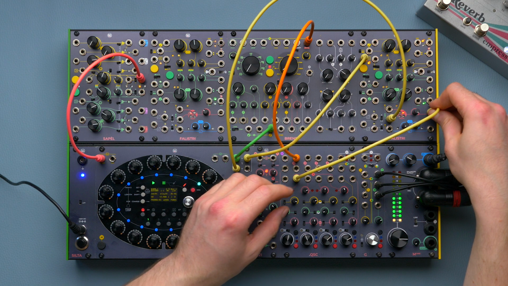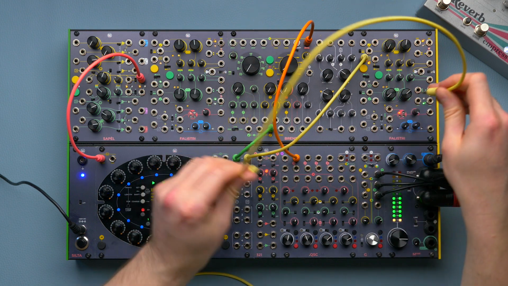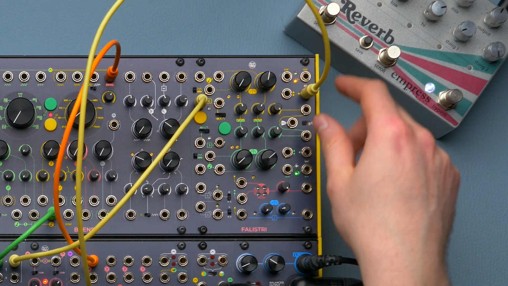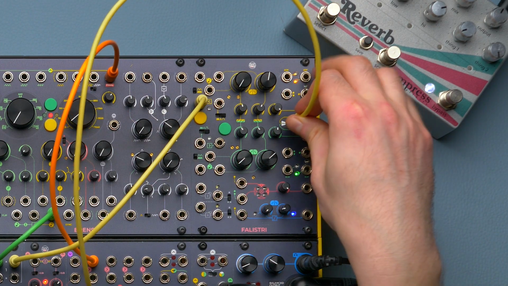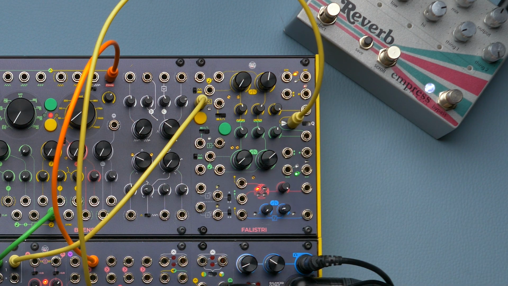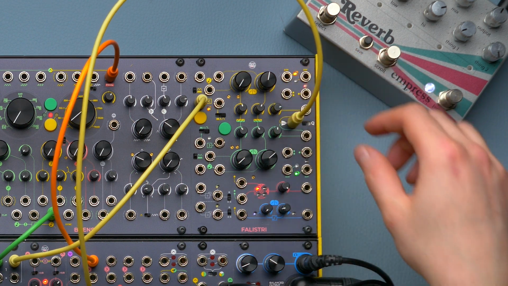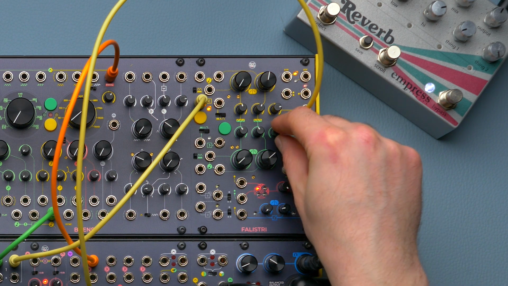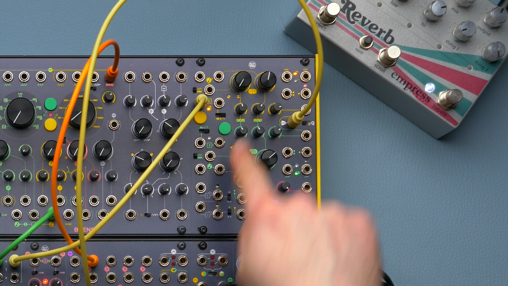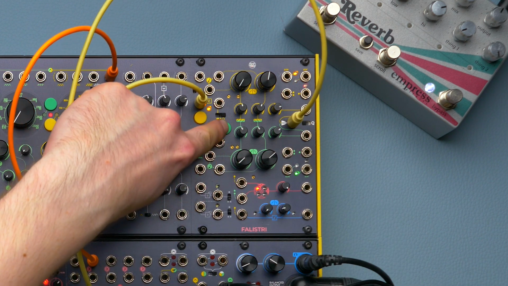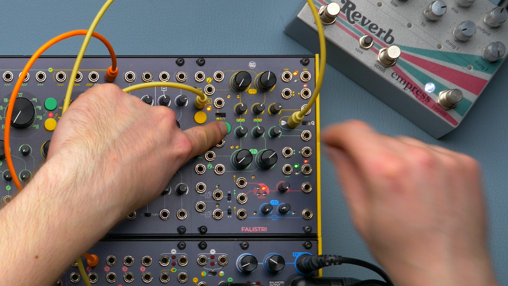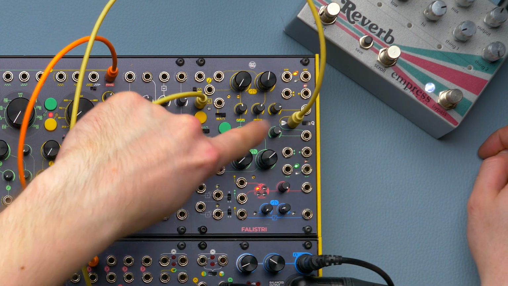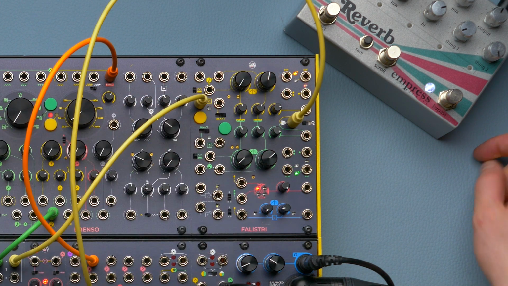So we're gonna go back to our first configuration with our unipolar output controlling this. But instead we're gonna use this output here. You can hear that if I push this button here and activate the second envelope, I cause an increase in amplitude.